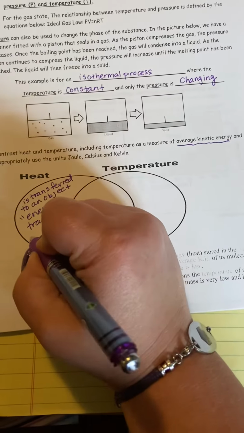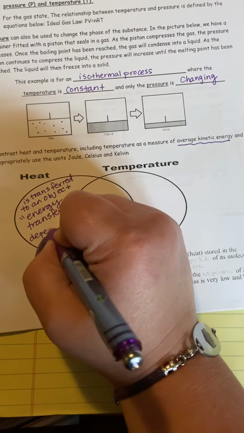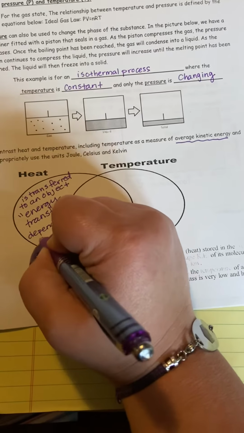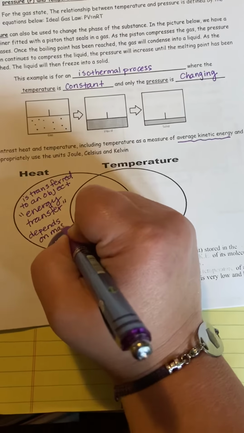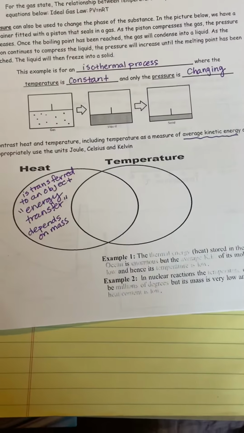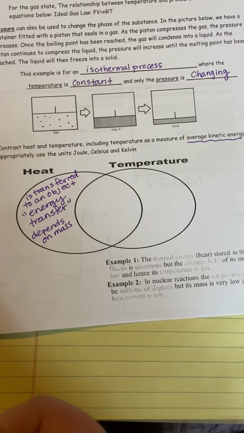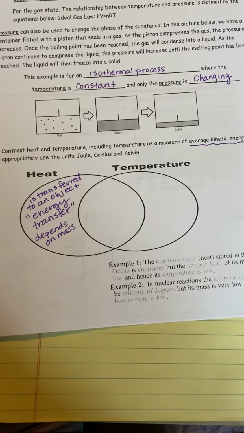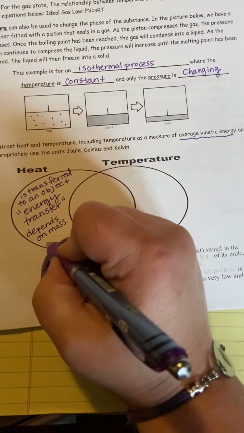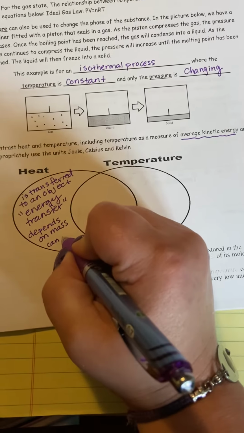And it does depend on the mass. Depending on mass is how much is transferred and how fast or slow it's transferred, and it can cause phase change.